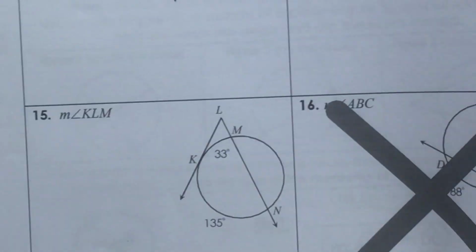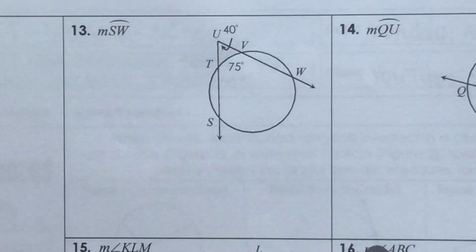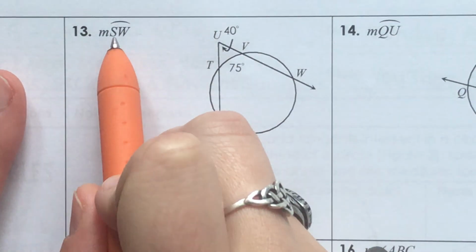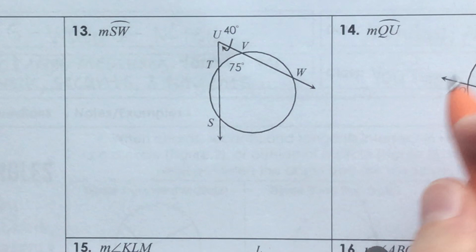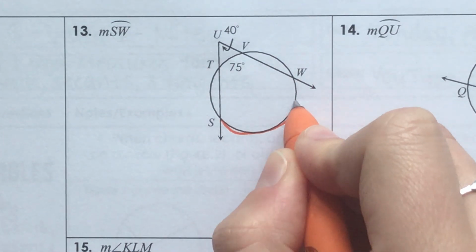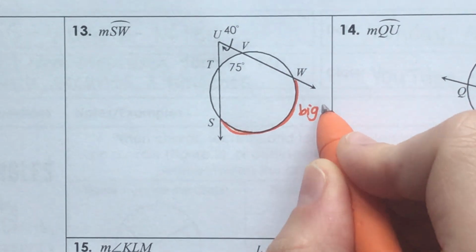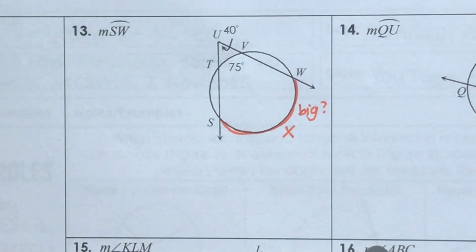Just a few more examples. Same sort of thing. All right. Remember again, it's big minus small divided by 2. Now, this time, I'm asked to find arc SW. So here is SW. That is the big arc. I don't know what the big arc is, so I'm going to put an X there.